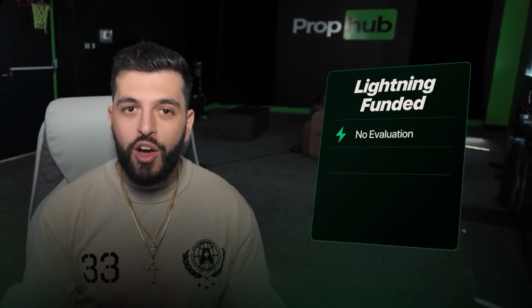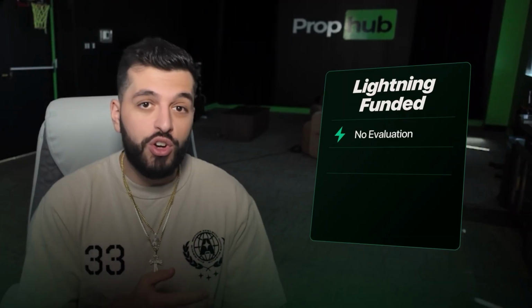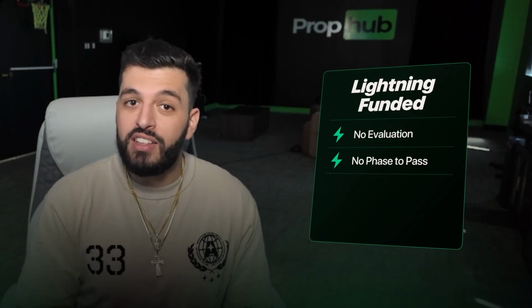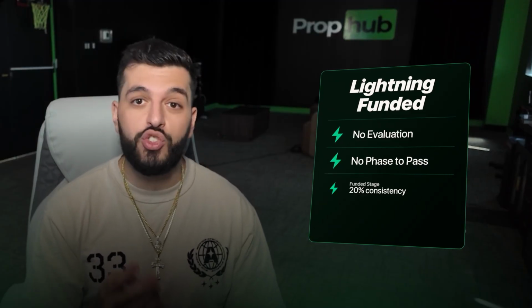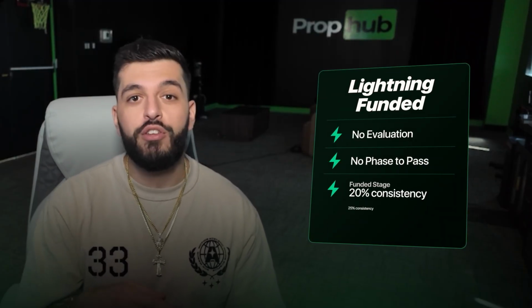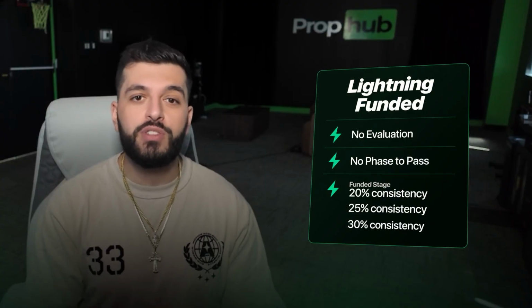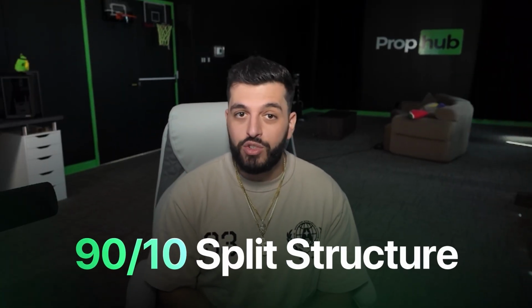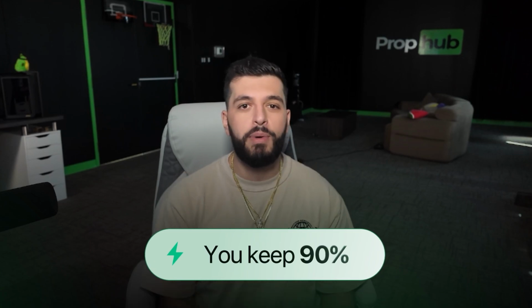And their last account type, Lightning Funded. No evaluation at all. You pay, you get funded, you start trading. There's no phase to pass. Consistency rules do apply in the funded stage: 20% for the first payout, 25% for the second, and then 30% for all subsequent payouts. All 3 land in the same 90-10 split structure, so you keep 90% of every single payout you take. Now to the important part, the rules and the drawdown.